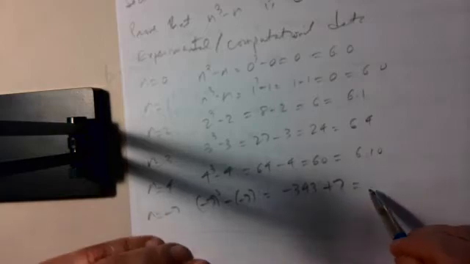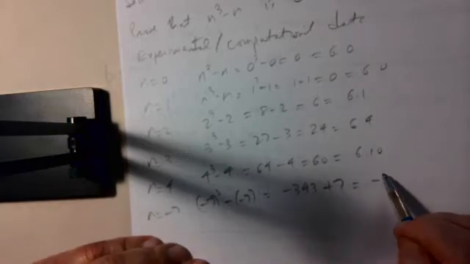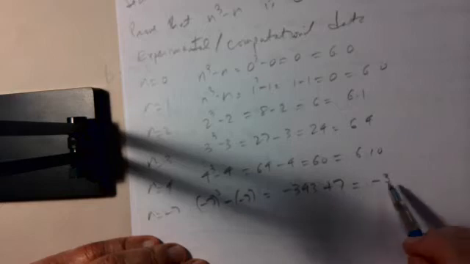And minus minus 7 is plus 7. So this is minus 336, I believe. And minus 336 is 6 times minus 56. If you divide 6 into 336, this goes 56 times. Again, this number is a multiple of 6.